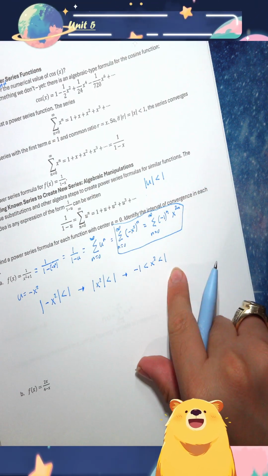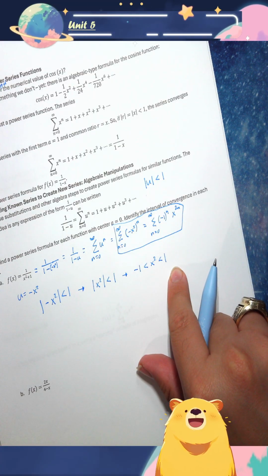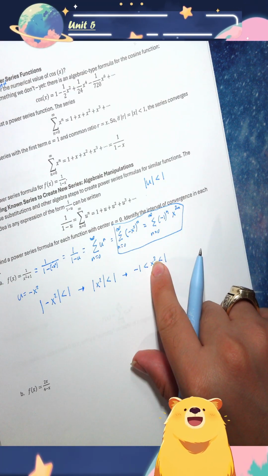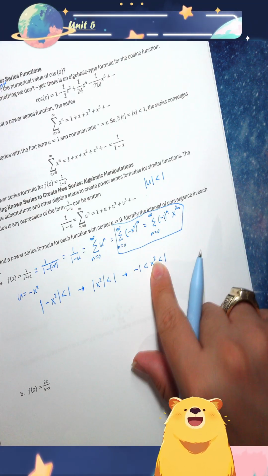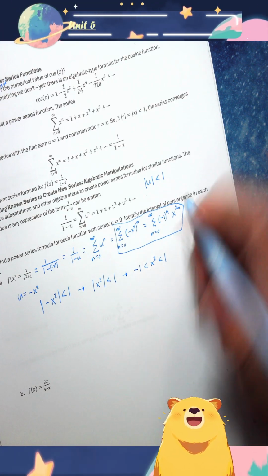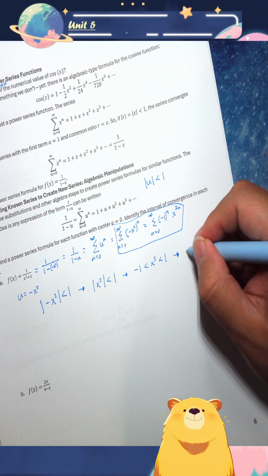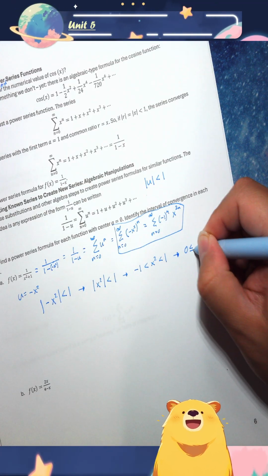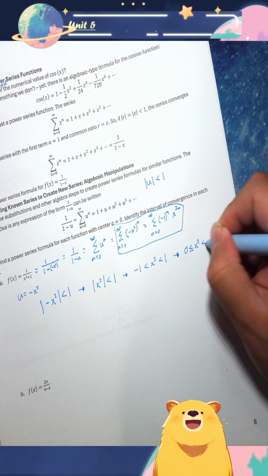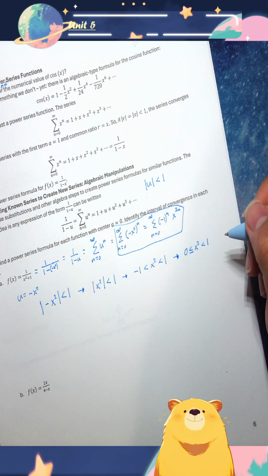The issue here is that we know x squared, because of what it is, will never be negative. So really you can trim this to be 0 is less than or equal to x squared is less than 1.